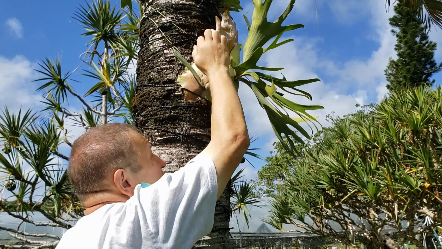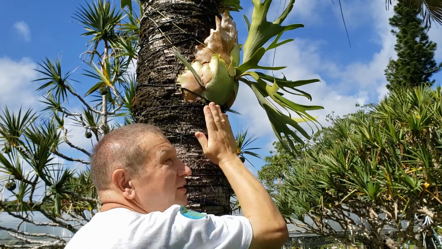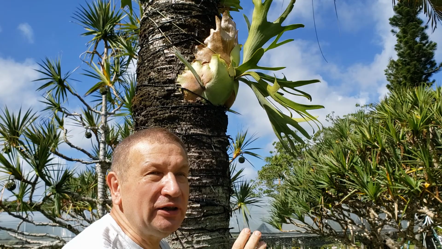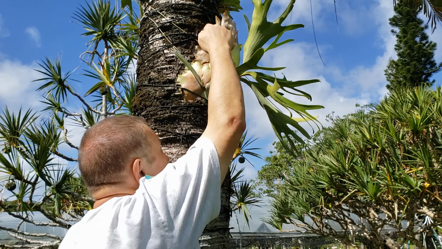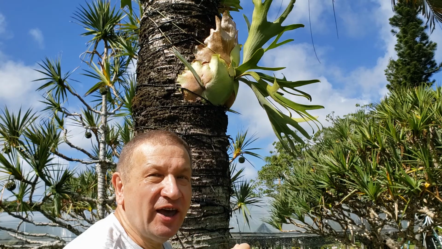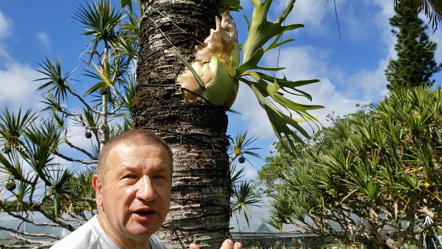So the very tight space between the bark and that flat leaf will be slowly filled with some kind of trash. So that plant accumulates trash, and that trash will supply it with a kind of substrate for growing.